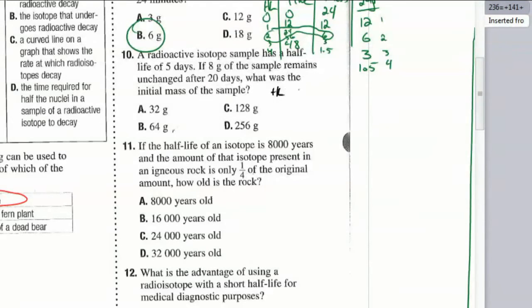We have half-life, we have time, we have mass. So if we have 0 half-lives, we have 0 time, and we don't know what the initial mass was. That's okay. I have 1 half-life, I have 5 days. I don't know how much mass I had. That's okay. 2 half-lives, I'm at 10 days. I still don't know how much. 3 half-lives was at 15 days. I don't know how much. And 4 half-lives was at 20 days, and I had 8 grams.